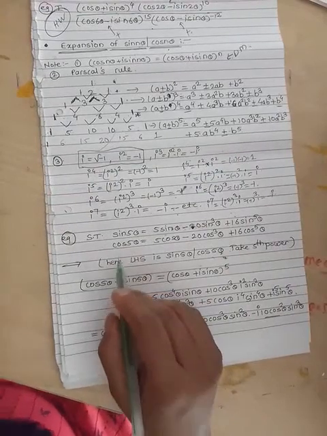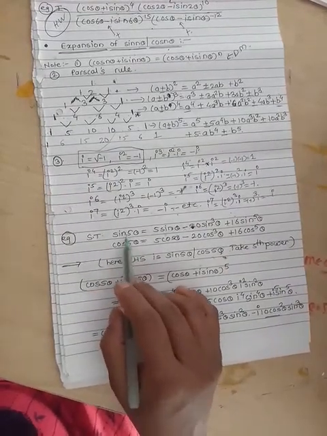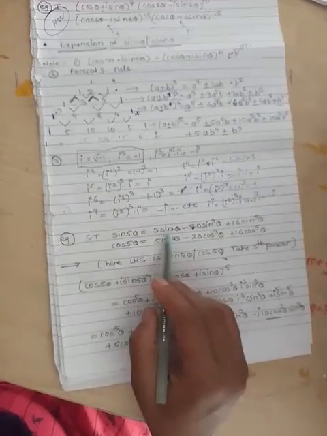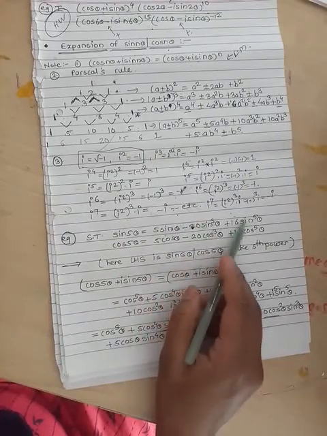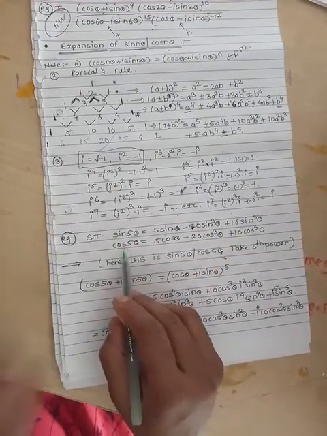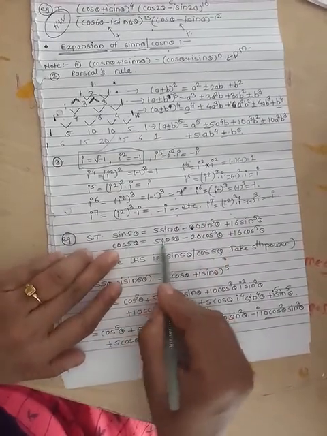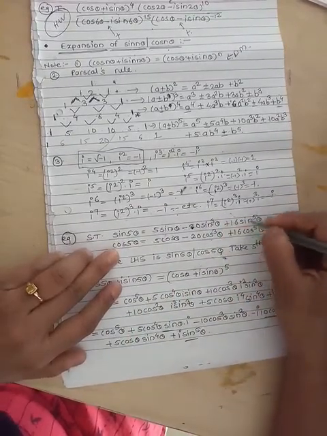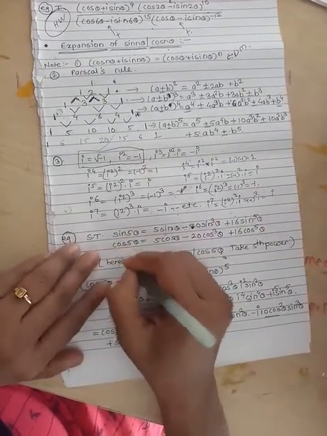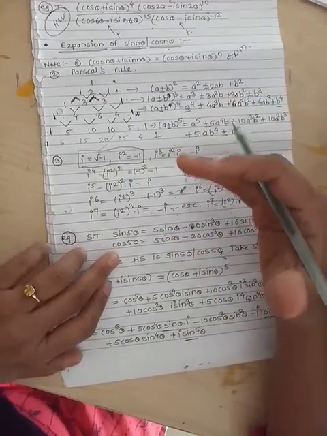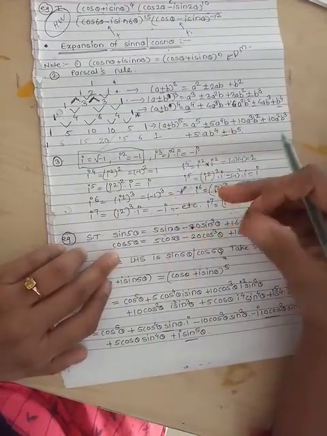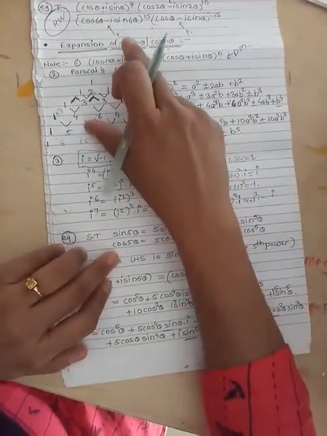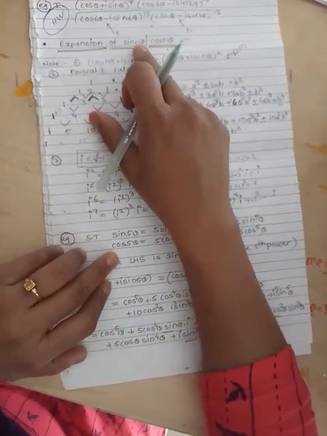Now, let us see the examples. Show that sin 5 theta equals 5 sin theta minus 20 sin cube theta plus 16 sin raised to 5 theta, and cos 5 theta equals 5 cos theta minus 20 cos cube theta plus 16 cos raised to 5 theta. So here, how to understand whether the given example is of this type or not.